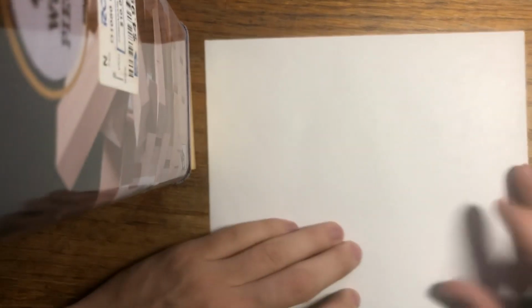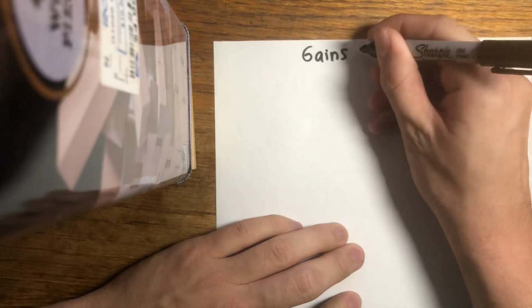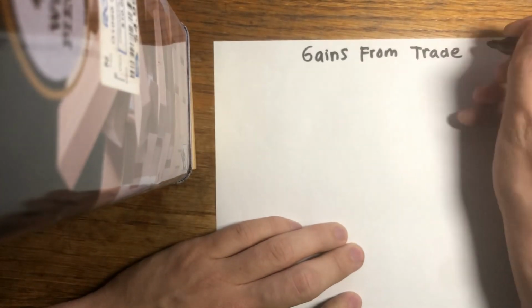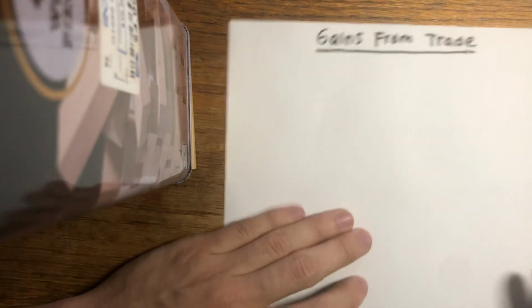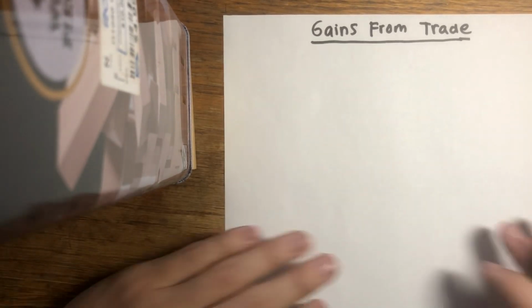All right, hello class. Here I am going to be talking about gains from trade. So continuing on from today's lecture, we're going over the example which was a little bit confusing before, but I decided to present it a little bit differently so that it's easier to understand.